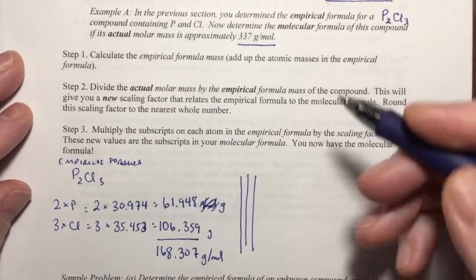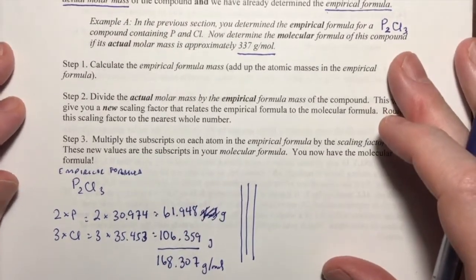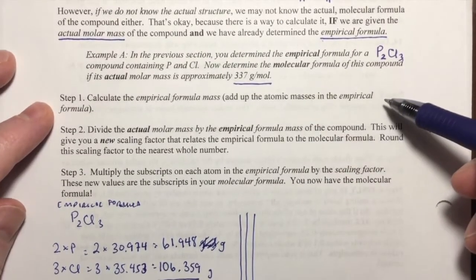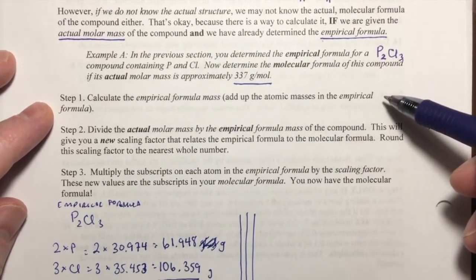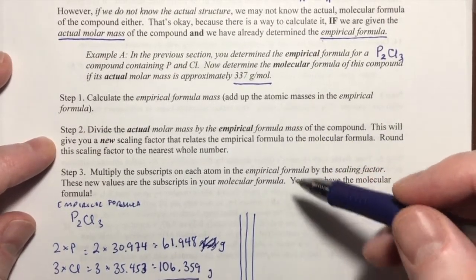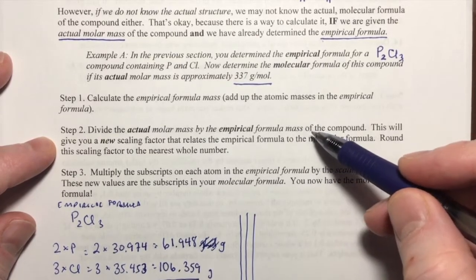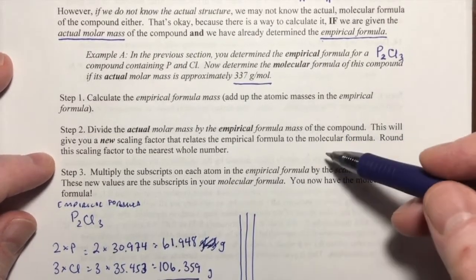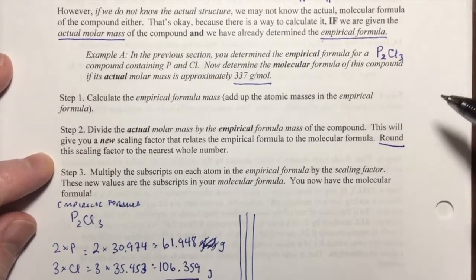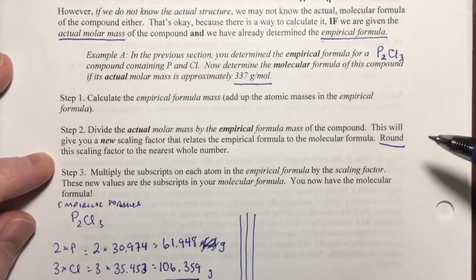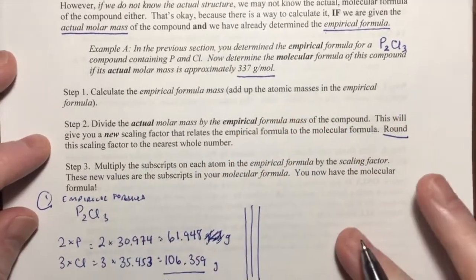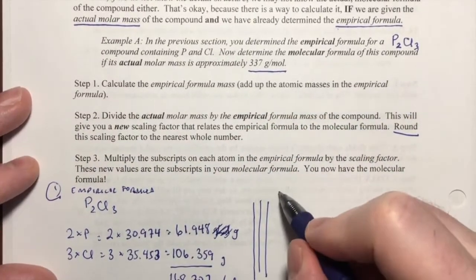I'm just going to draw some lines here to separate my math. So we've done step 1. We've calculated the formula mass for the empirical formula. Step 2, we're going to divide the actual molar mass by the empirical formula mass. And this is going to give us a new scaling factor that relates those two formulas together. And we go ahead and round the scaling factor to the nearest whole number. Okay, so this is step 1 over here. Now I'm at step 2.